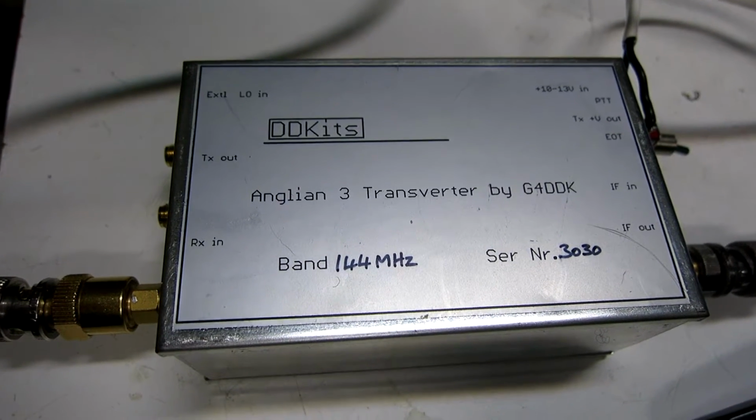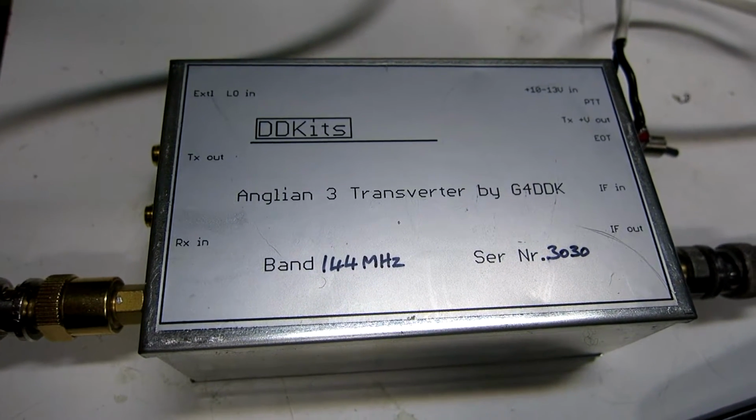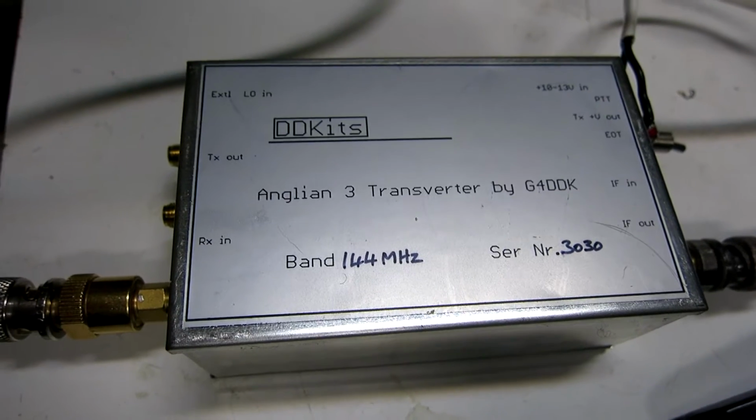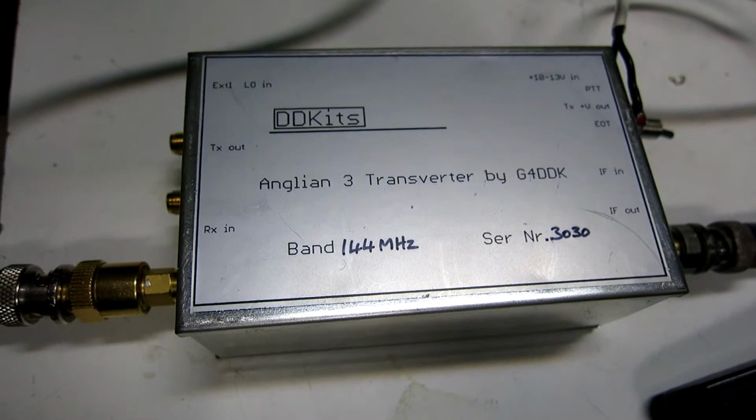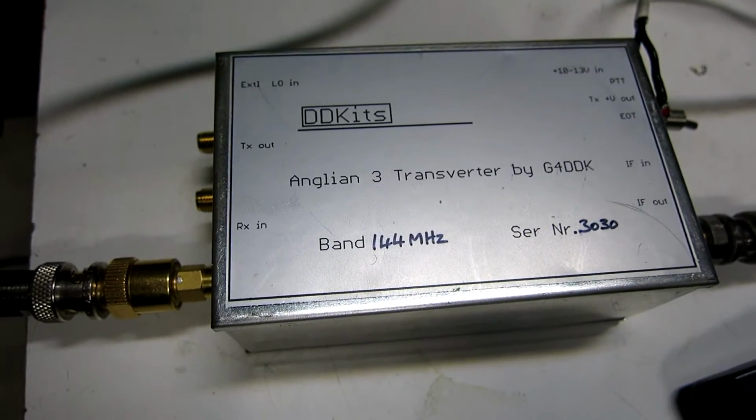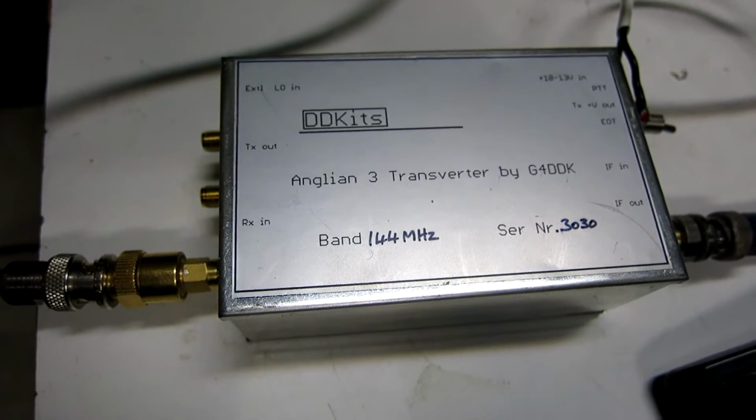This is the Anglian transverter by G4DDK. In this video I am going to look at the reciprocal mixing on the receive side.